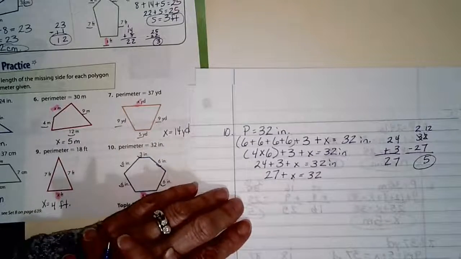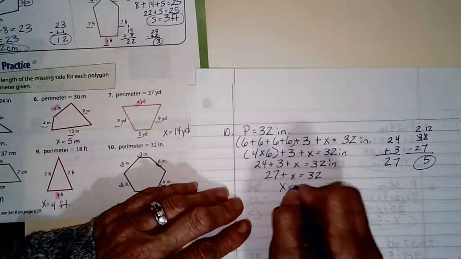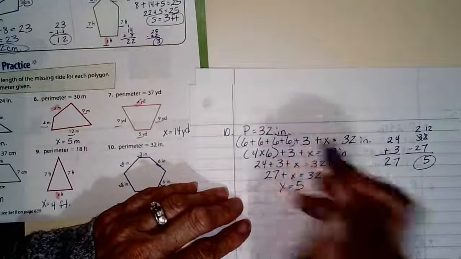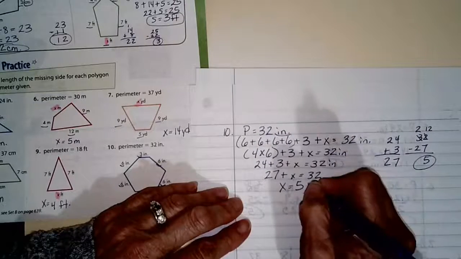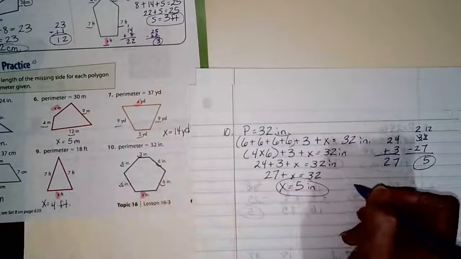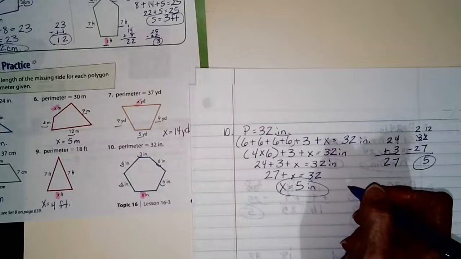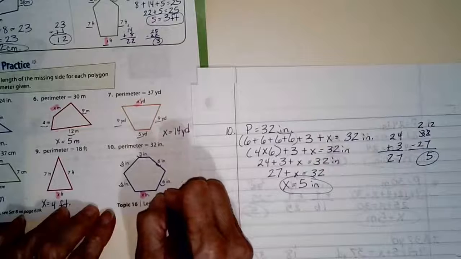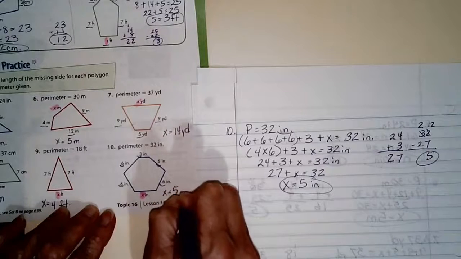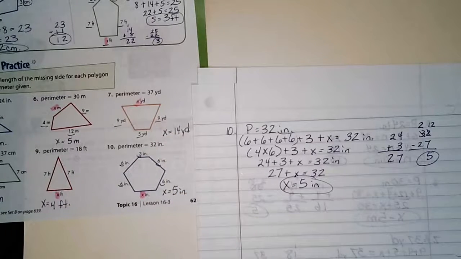So, what does x equal? X equals 5. And what is my unit of measure? It's inches. So my answer is x equals 5 inches. So I'm going to write that right here. X equals 5 inches. Now let's turn that over on the back.